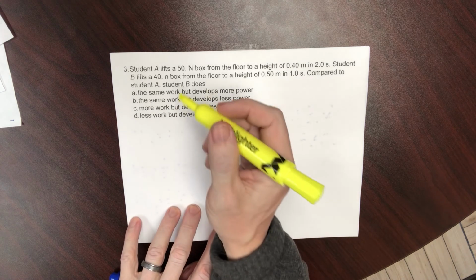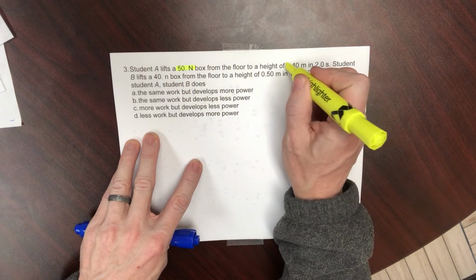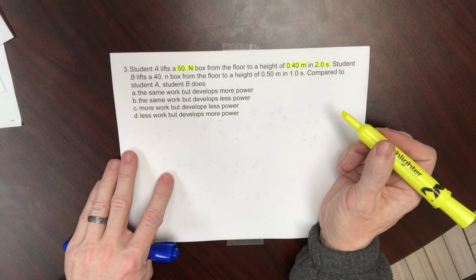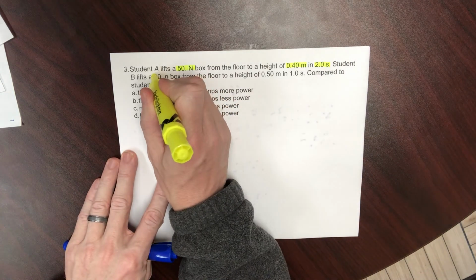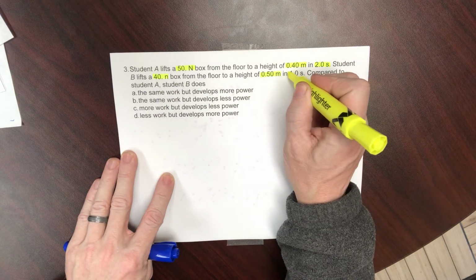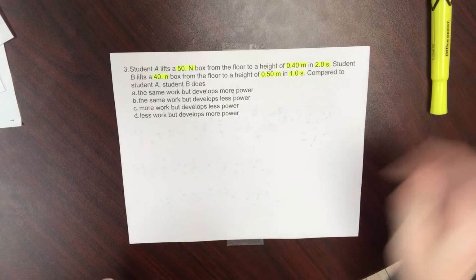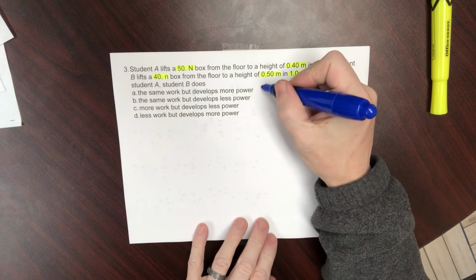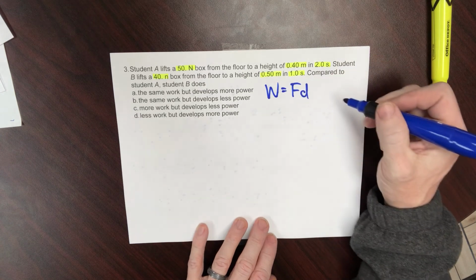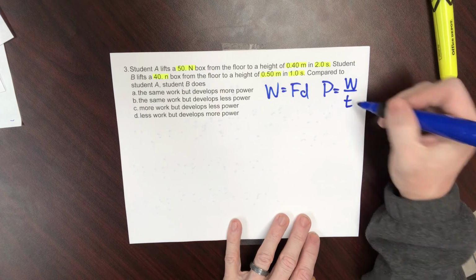So if we identify what we're given, we know student A has a force of 50 newtons, a height of 0.40 meters, and a time of 2.0 seconds. Student B has a force of 40 newtons, a height of 0.50 meters, and a time of 1.0 seconds. To calculate work, we're going to use our formula work equals force times distance. To calculate power, we're going to do power equals work divided by time.